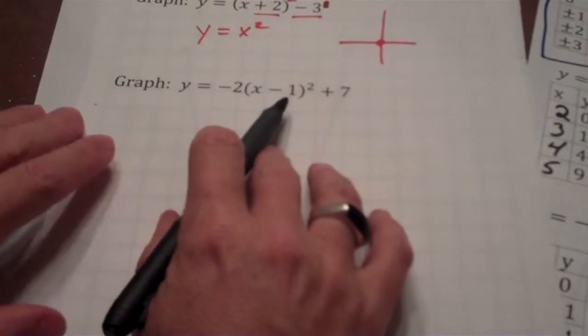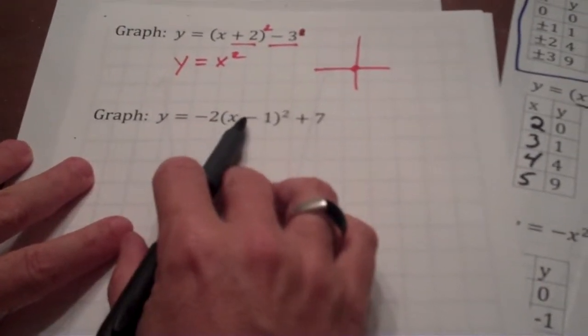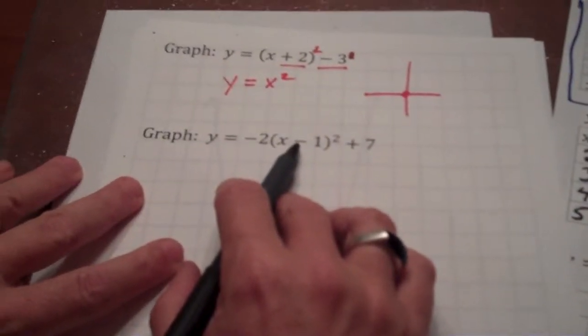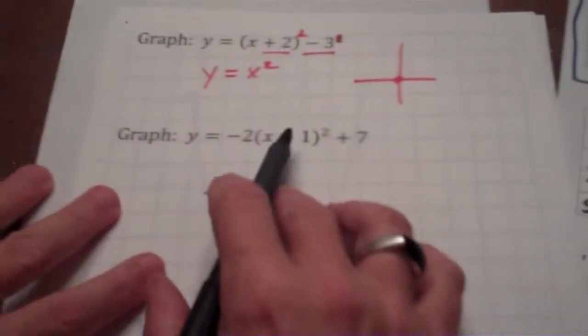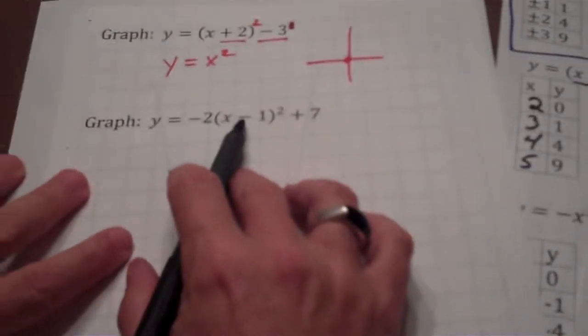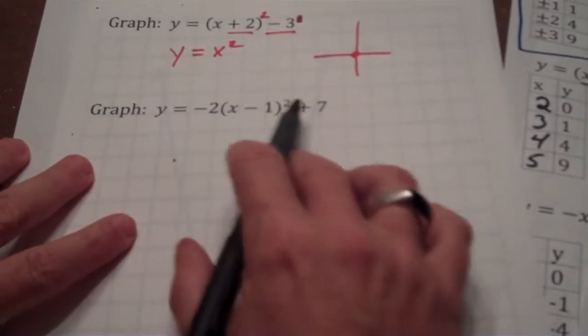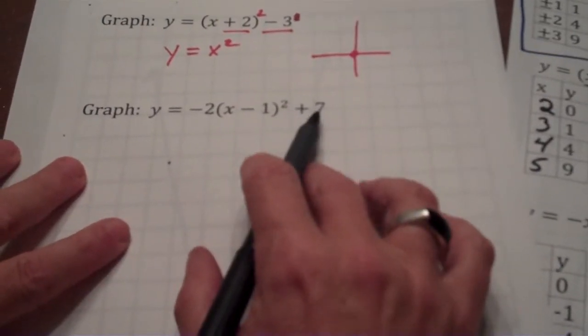Final exam time. Where will my vertex be? Normally it's 0, 0. But the x I have to move to the, remember it does the opposite. So instead of minus 1, I have to move it positive, which moves it to the right. And the y value, because it's outside the parentheses, would normally do what now?